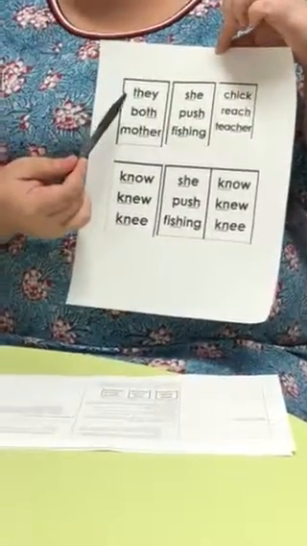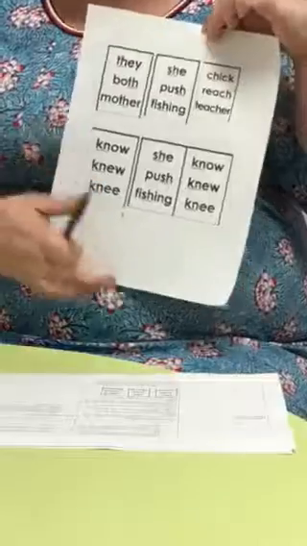First I would read them myself, then the students will repeat after me, and again, we would just review that each group has a different digraph, and that specific digraph is producing a different sound.